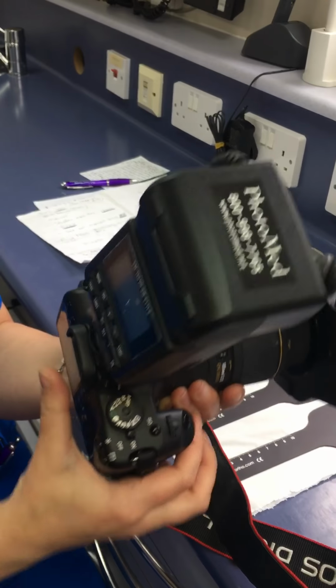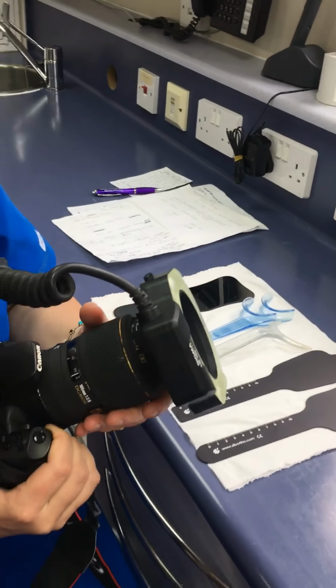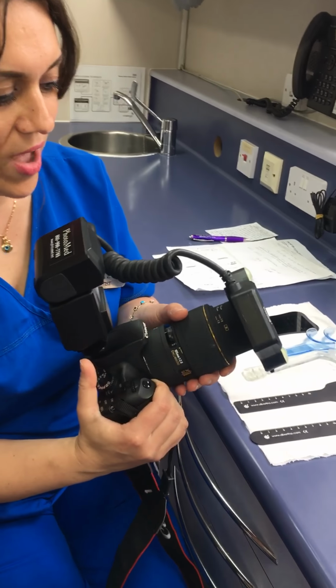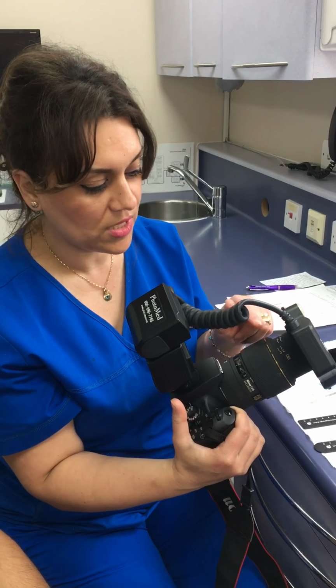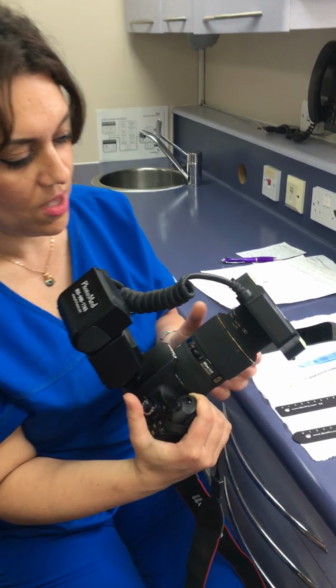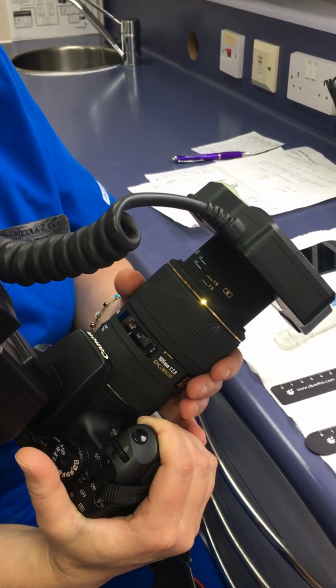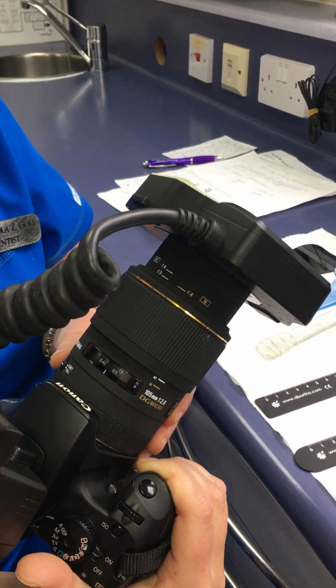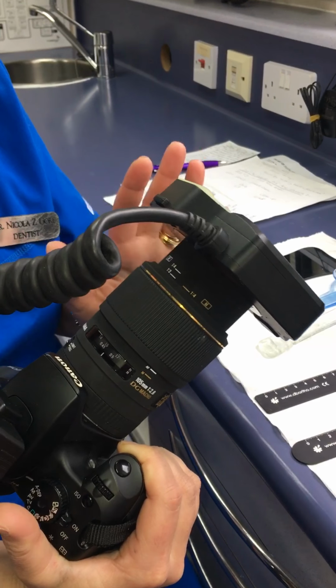When you're taking the photo, you have to make sure the magnification ratio for taking your anterior photos, your laterals, your occlusal views is on 1 to 3. So you just turn the dial like that, put it on 1 to 3 and lock it in place. That is set for taking those views which I just mentioned.